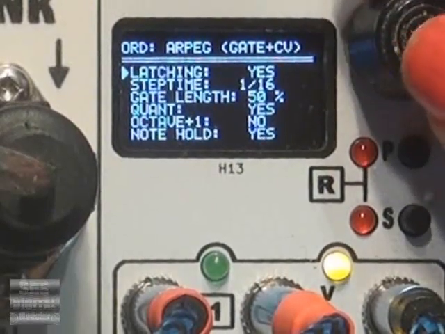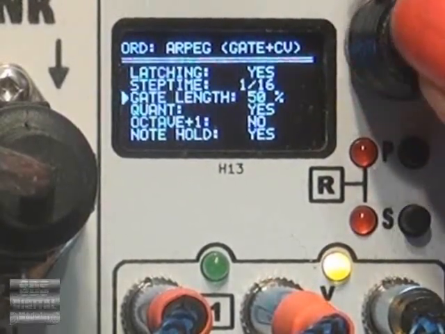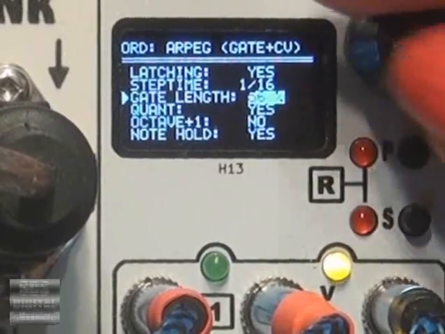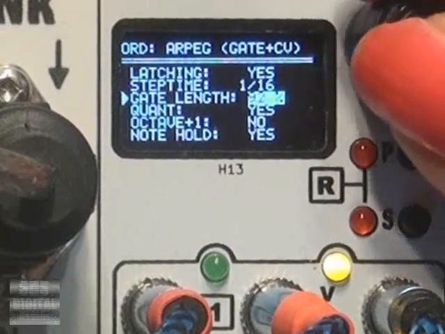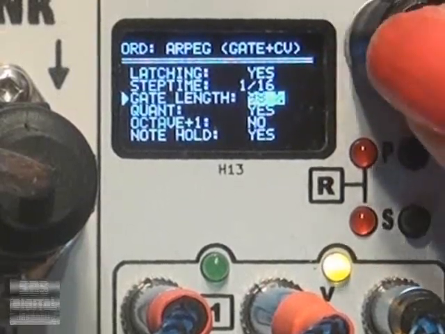Okay, enough of that. Let's check out the gate length. This uses the master clock ratio and can be set from 1% to 200%. This means that consecutive gates will be bridged, as will MIDI notes.